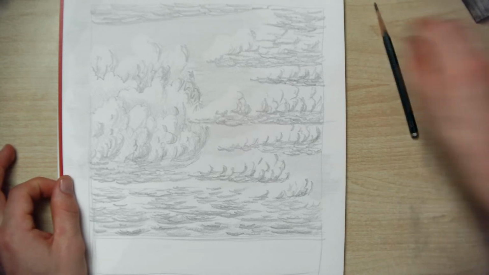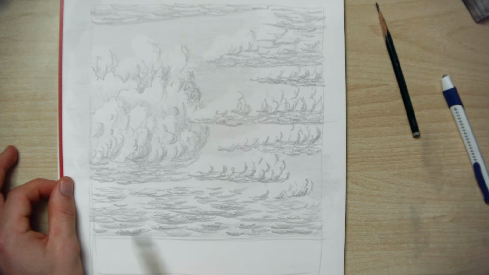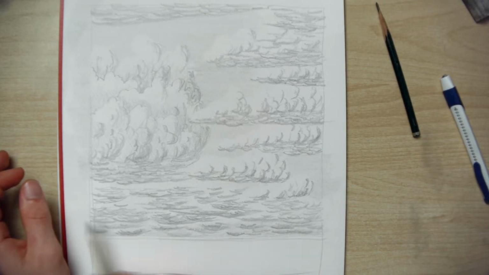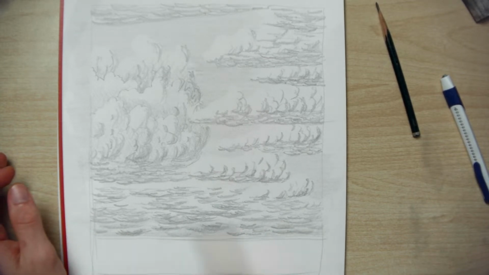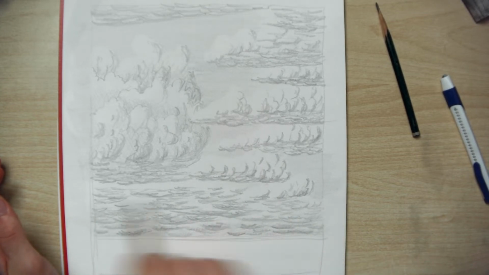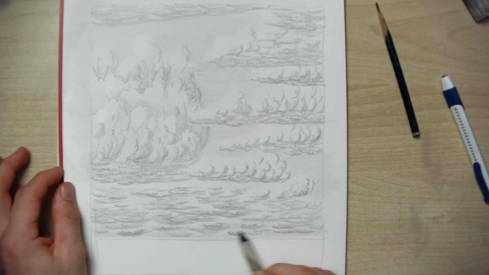Okay. Now the next step is to grab the smudging tool and fluff all those clouds up. First, I'll just go across here, since this all is more or less just a gray mess down there.